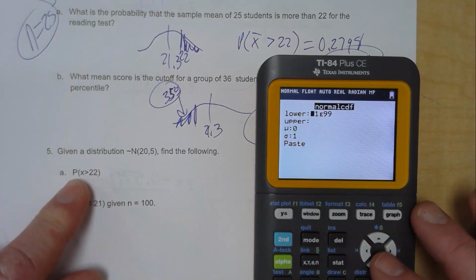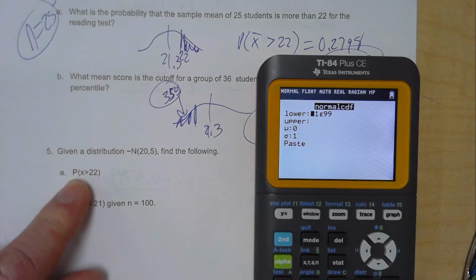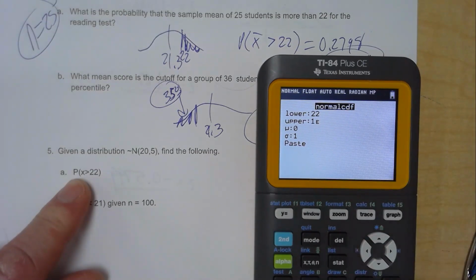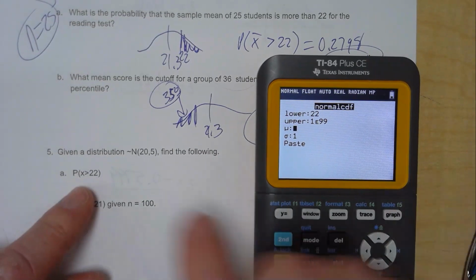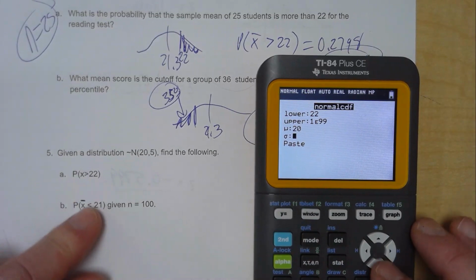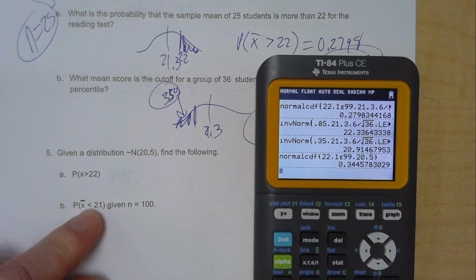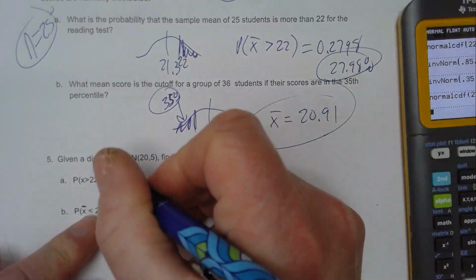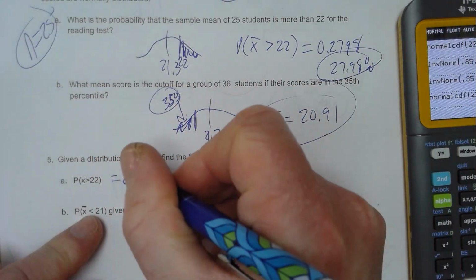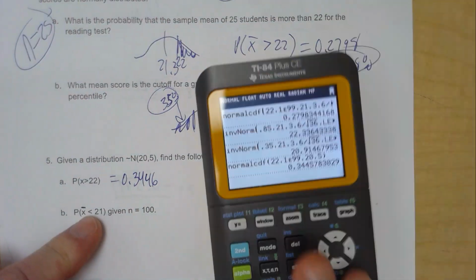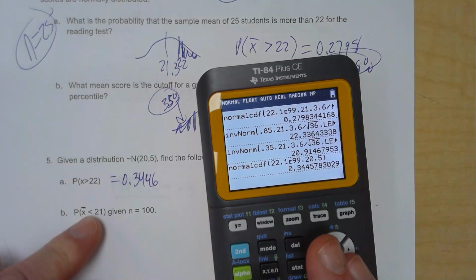So normal cdf, I'm going greater. So my lower is 22. My upper is second EE 99, to infinity. My average is 20. My standard deviation is 5. Paste. Enter. 0.3446. So 34.46%.